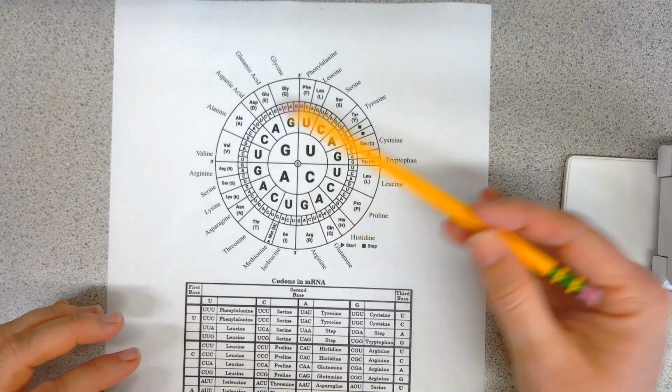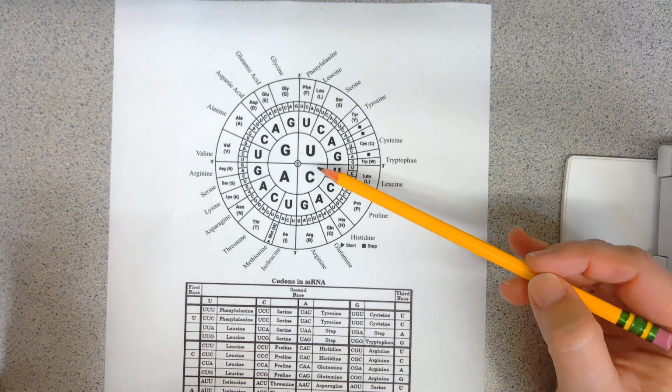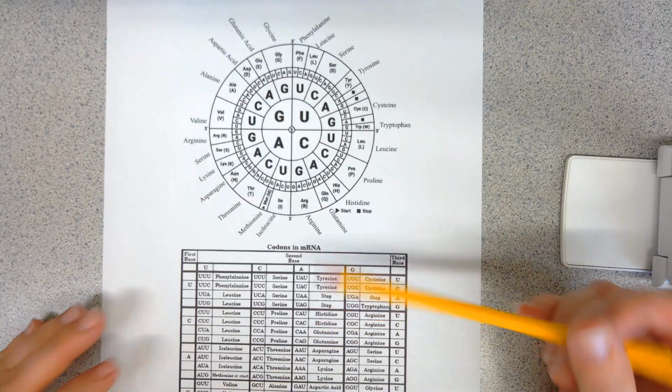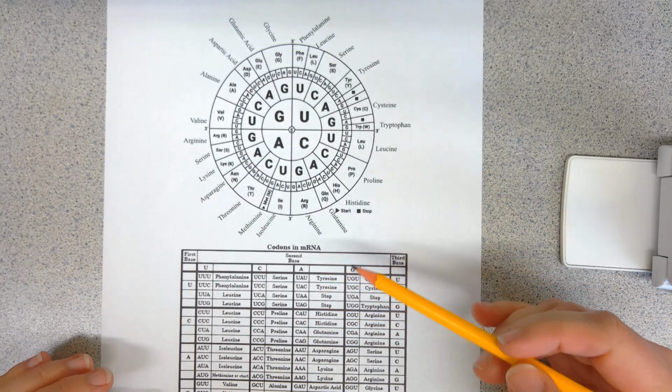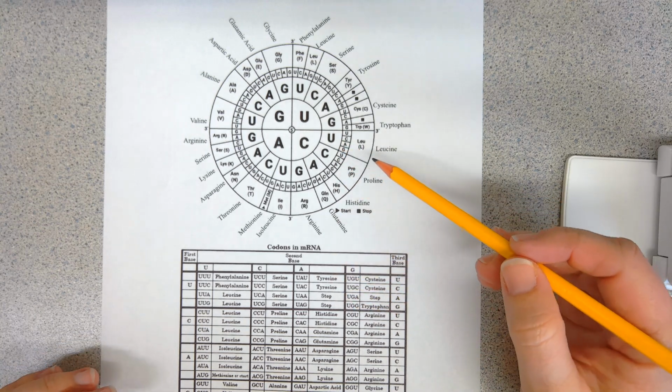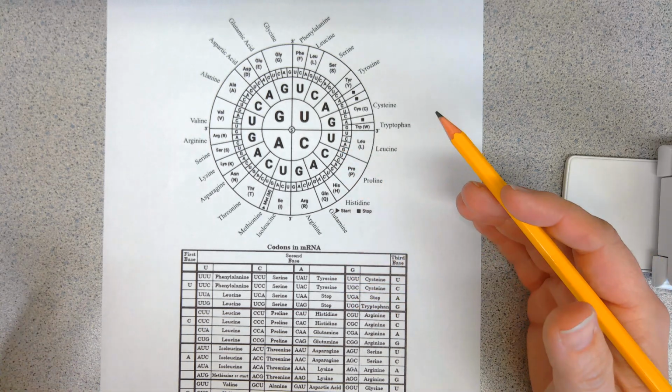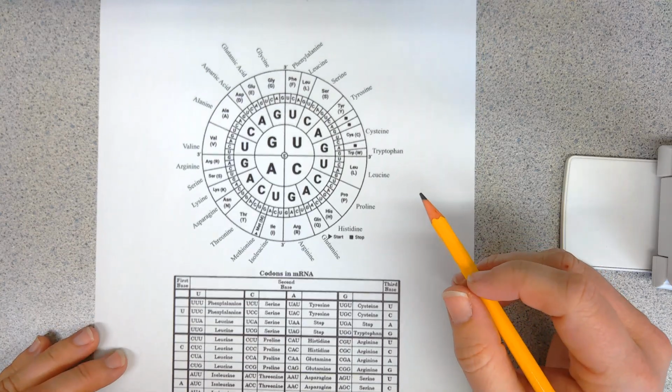If you prefer the circle one, if you think it's easier, go for it. If you like the one down here, it doesn't matter. I will always provide you with both of these on a quiz or a test so that you can reference either one. Obviously, it just depends on your preference.